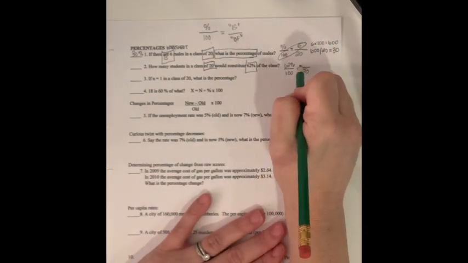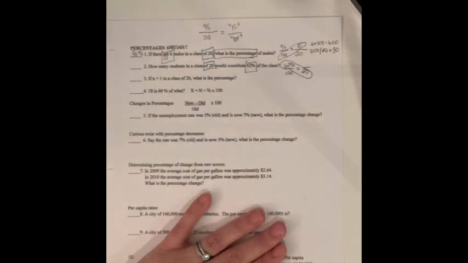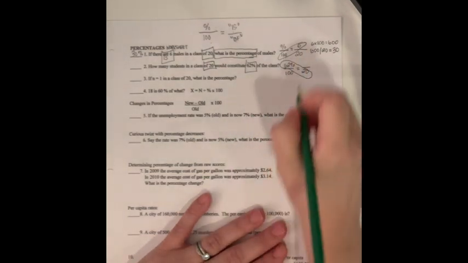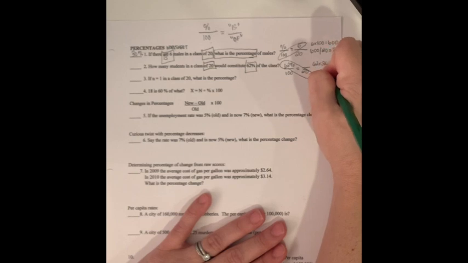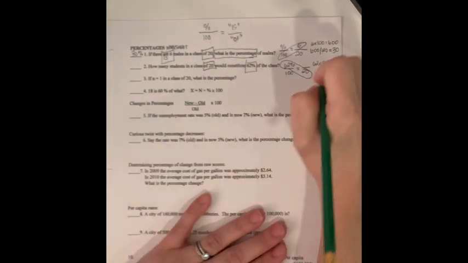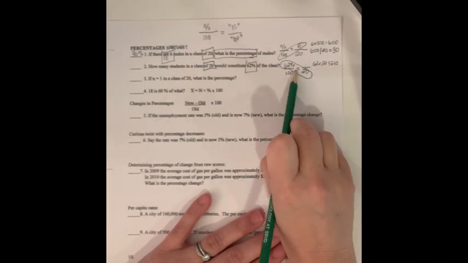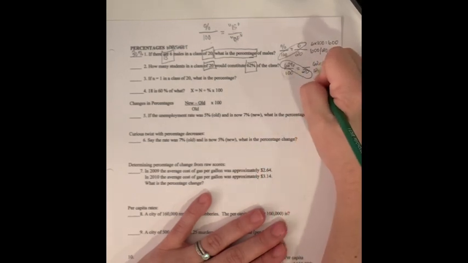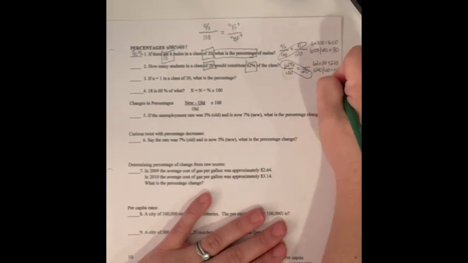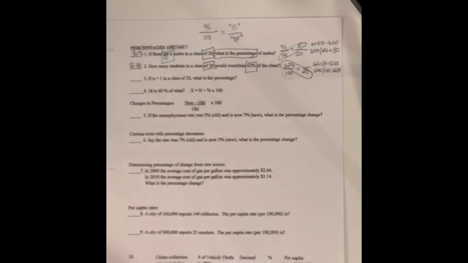So I'm going to go across like this, diagonally, 62 times 20. So 62 times 20 equals 1240. And then I'm going to take that 1240 and do the rest, so divide it by the 100. So 1240 divided by 100 equals 12.40. So I'm going to put 12.40 on line 2. And there we were finding how many students were in a class of 20, so we weren't looking for a percentage, so we don't need any symbols there.